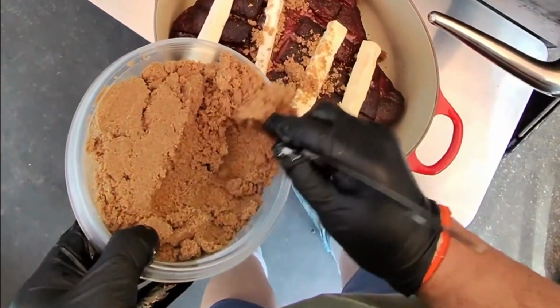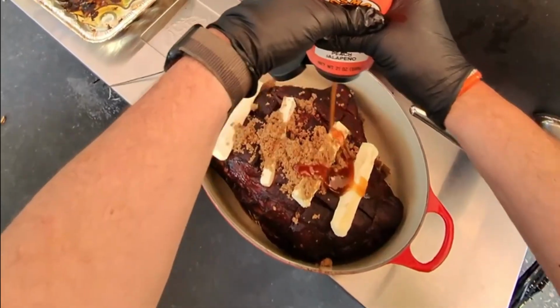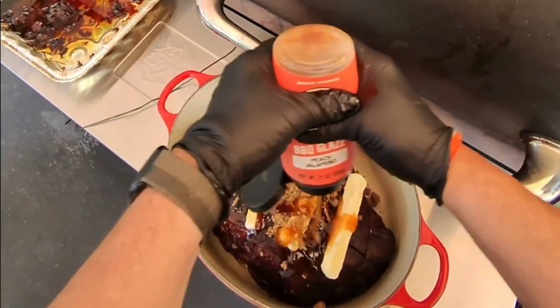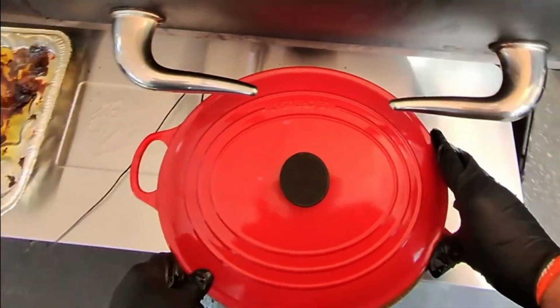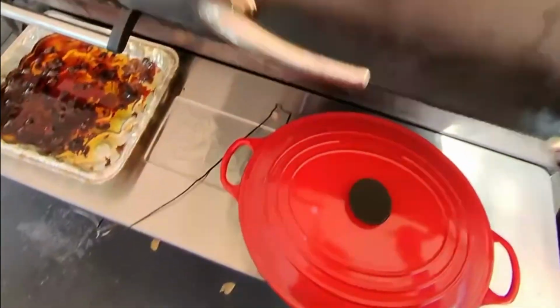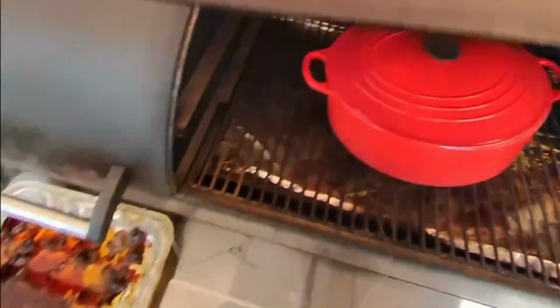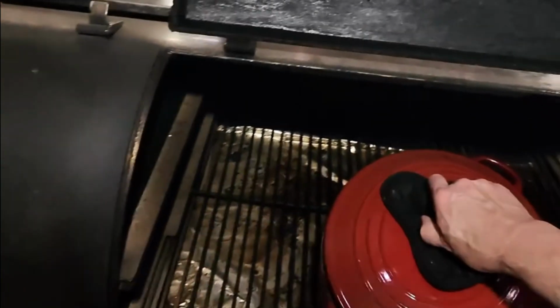So I'm putting some butter on top, some brown sugar on top, and I'm going with this Cosmos Cubes peach jalapeno on here, just as a little bit of flavor on top of everything. And went ahead and removed the racks, and yeah, that's my wife's Le Creuset that I do the braising in. I borrow it quite often. I don't think she minds. Anyhow, throwing that back in and letting that go until we reach our temperature, which is basically that 203.